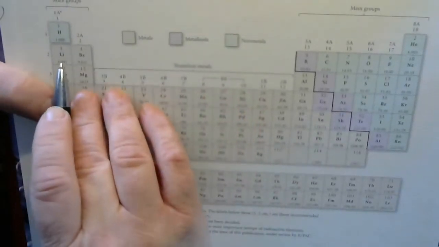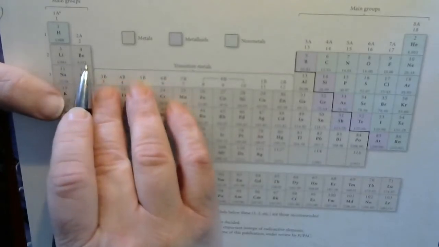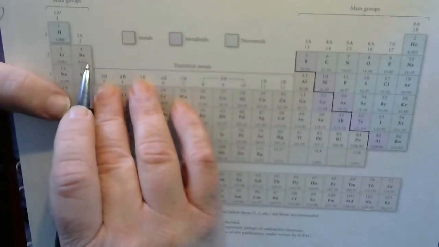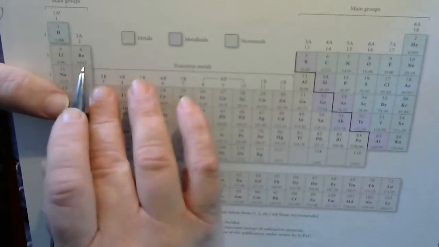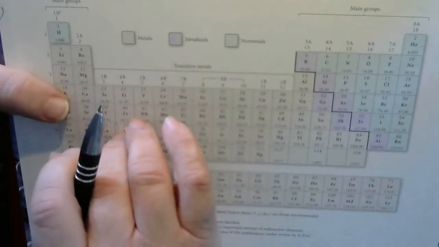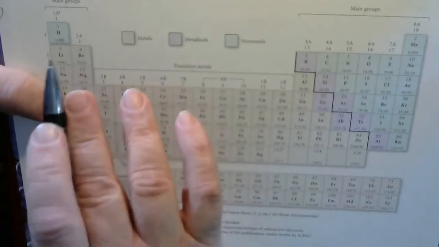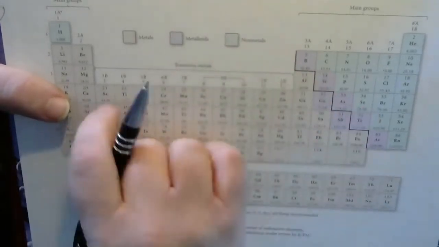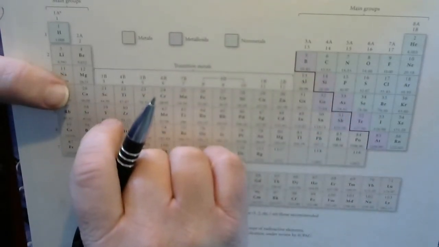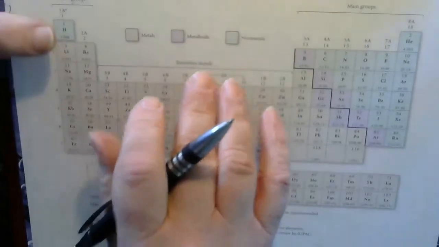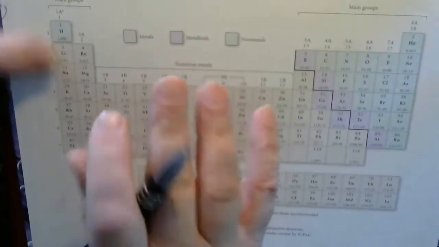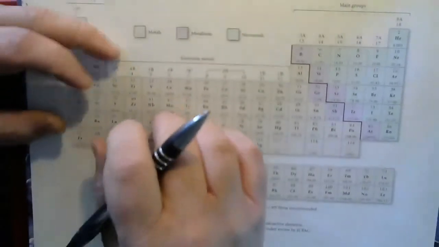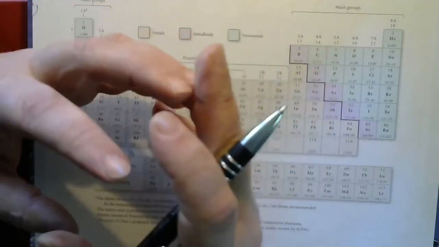And so what happens is that when you add, going left to right, every time you add another proton to the nucleus, the positive charge on the nucleus gets bigger. And every time you add one more electron to the valence shell, the negative charge on the valence shell gets bigger. And a bigger positive charge and a bigger negative charge will be more strongly attracted to each other, and that will have the effect of bringing the valence shell in closer to the nucleus.